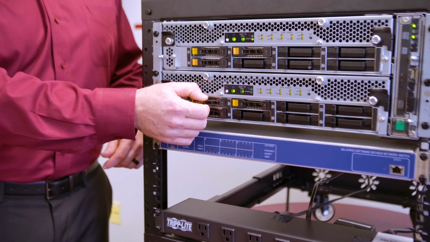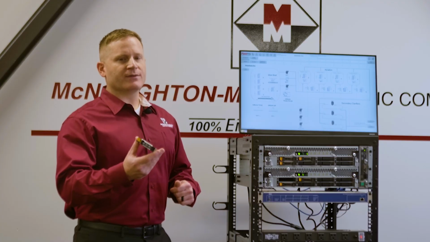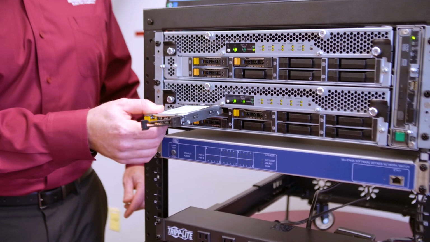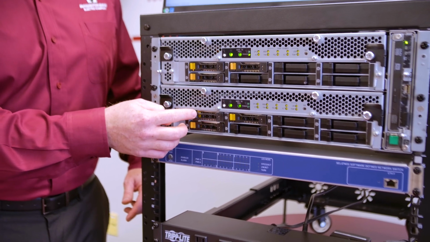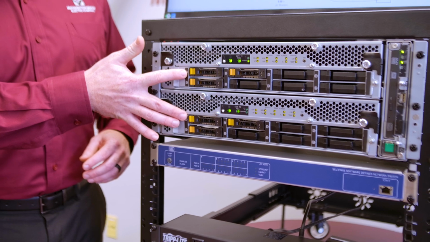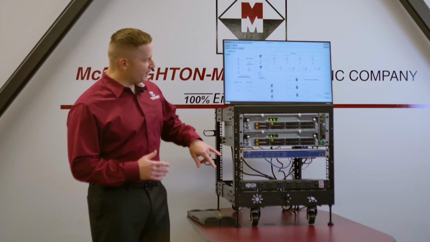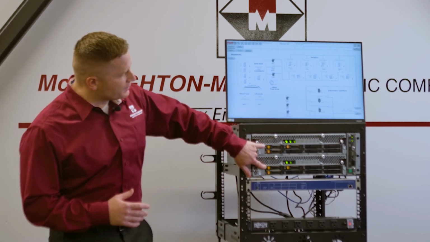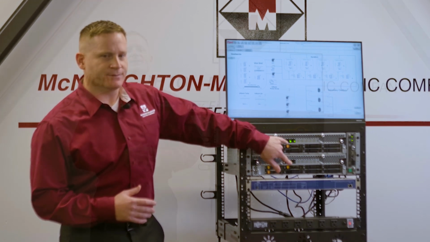So now we'll simulate that Stratus support has sent us a new hard drive. I will now install the new hard drive and allow time for it to resynchronize with its partner. Now that the hard drive is installed, the resynchronization process is beginning. The synchronization is complete, indicated by the LED lights on the hard drive, indicating they are now running in duplex mode, and our safe to pull lights being solid on both the top and bottom CRUs.